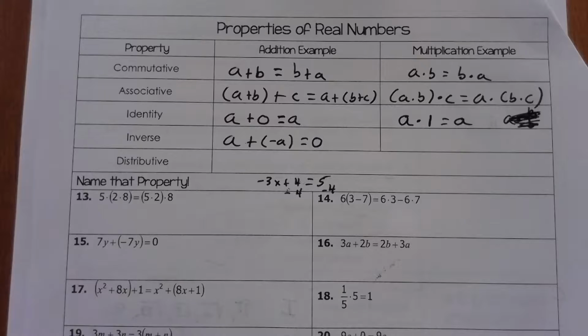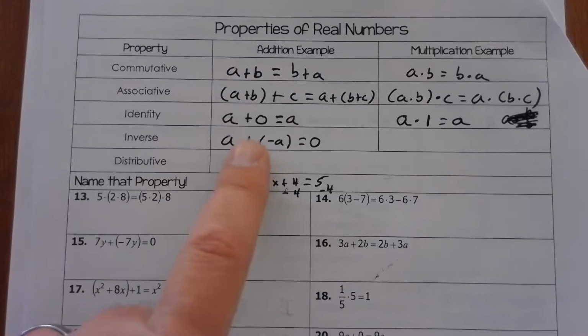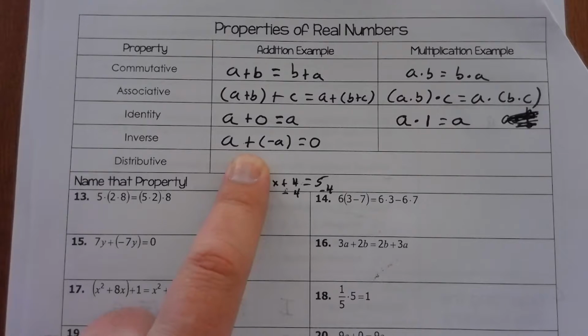And this is actually why we don't have rules for subtraction. We've got rules for addition and multiplication. Well, how come we don't have them for subtraction and division? Well, this inverse property takes care of that for you.